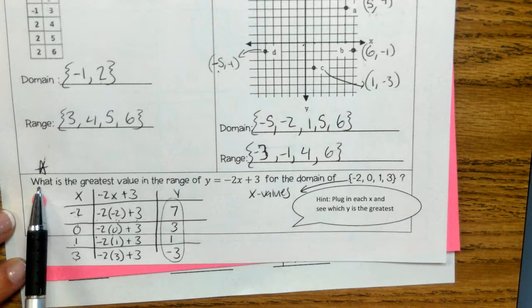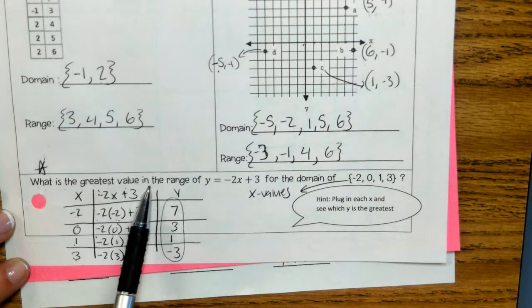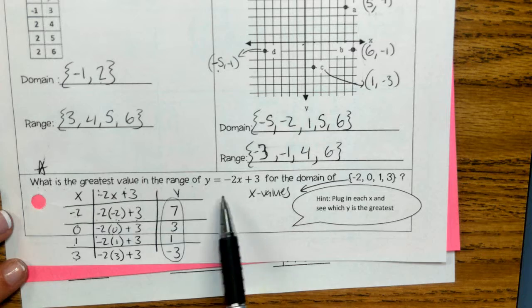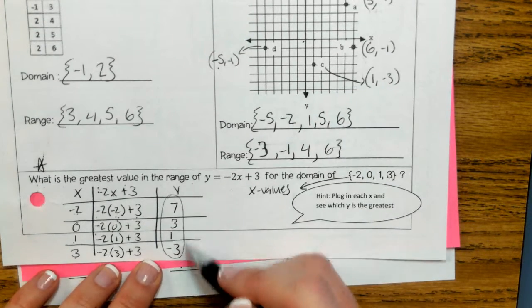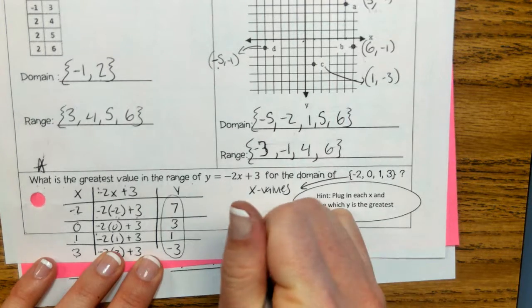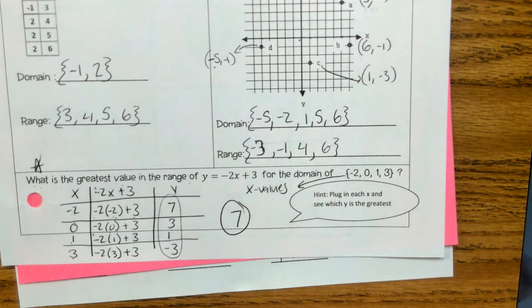The question says, what is the greatest value in the range of y equals negative 2x plus 3 for this domain? This is my range. What's the biggest number here? 7. So it doesn't ask for the whole range, it just asks for the biggest number. You have to find your range to find the biggest number. Okay? Questions? No? Okay.